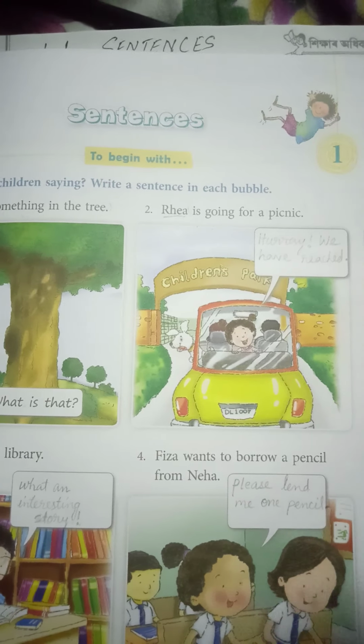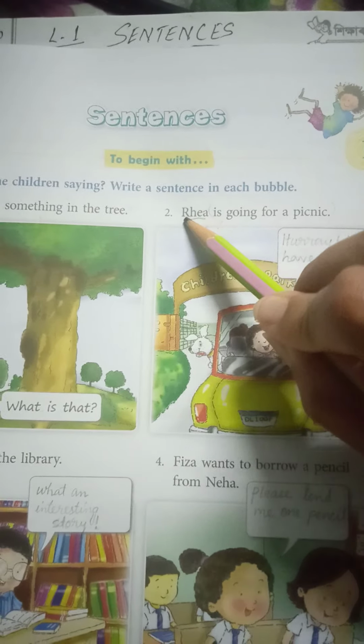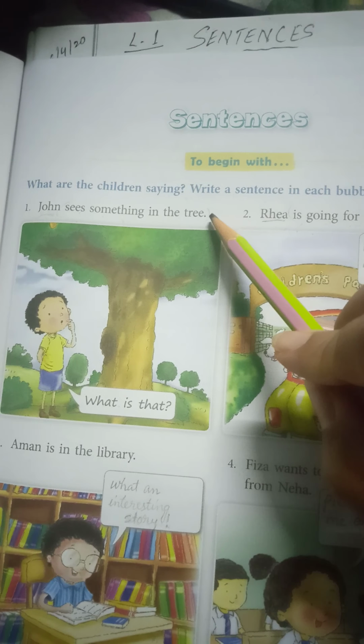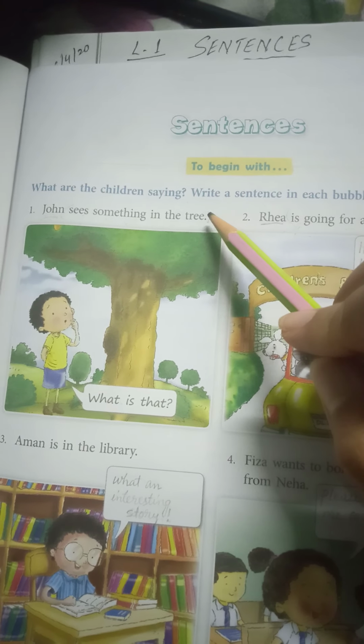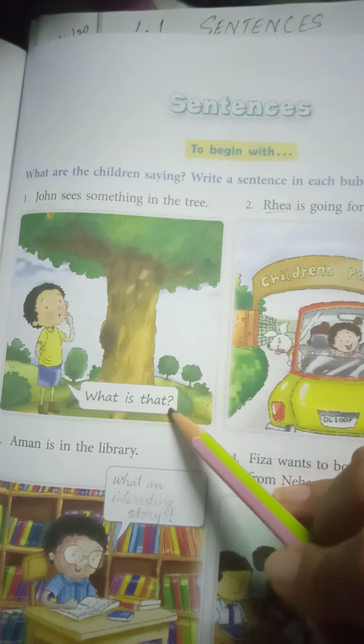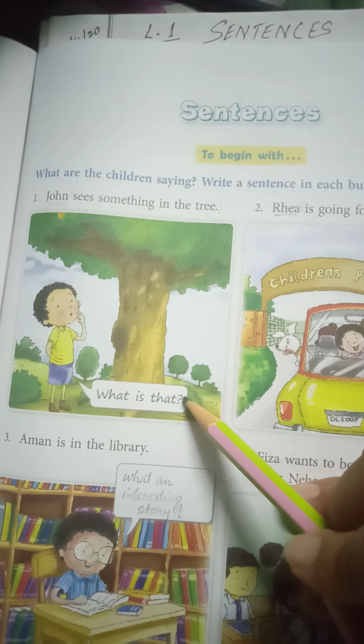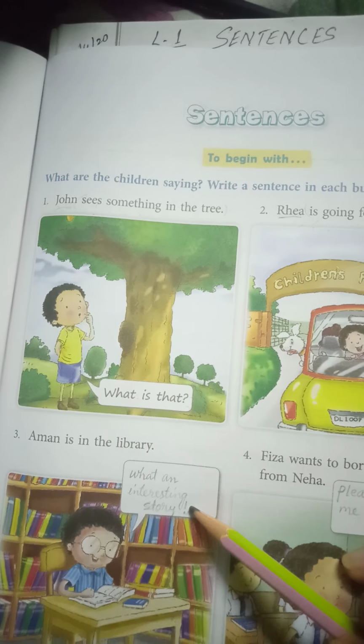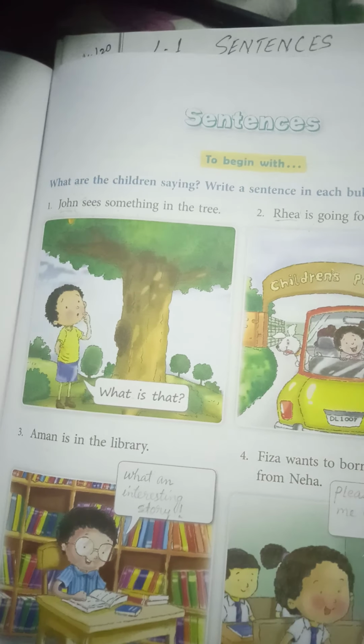So a sentence always starts with a capital. For a noun subject, we have to use a capital, and at the end also we have to use a full stop. And if it is a question, then you have to give a question mark, and if it is an exclamatory sentence, then we have to use an exclamatory symbol. Okay.